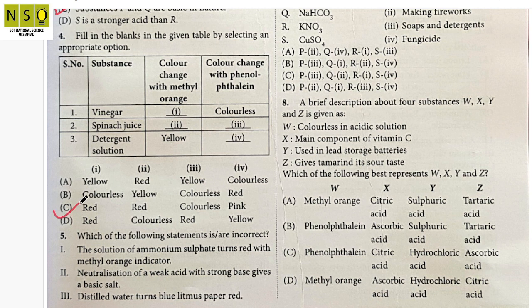Why? Because in the case of vinegar, it will become red when it is added with methyl orange, and spinach juice will again become red. When spinach juice is added with phenolphthalein, the color will become colorless. And when the detergent solution is added with phenolphthalein, it will become pink.